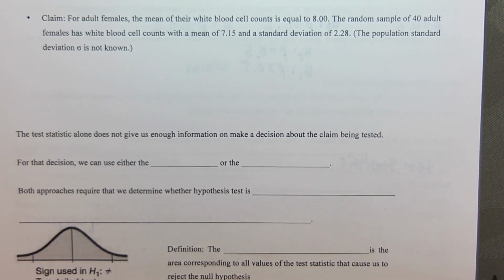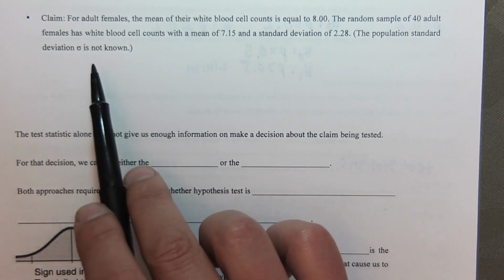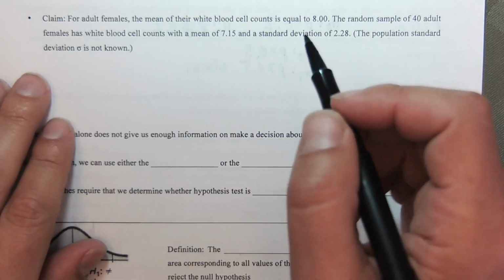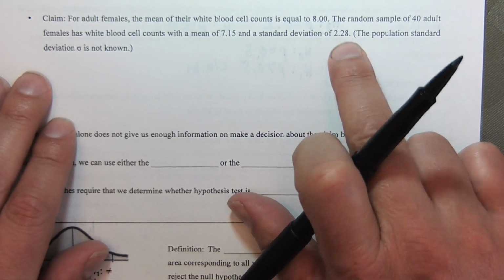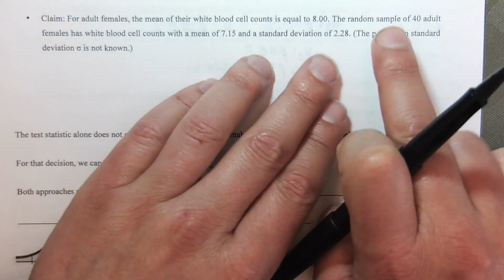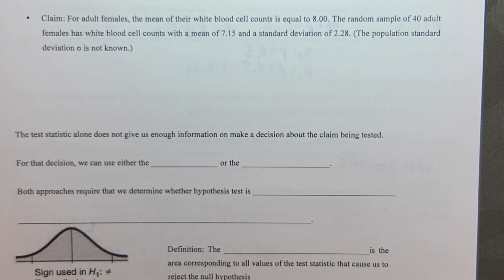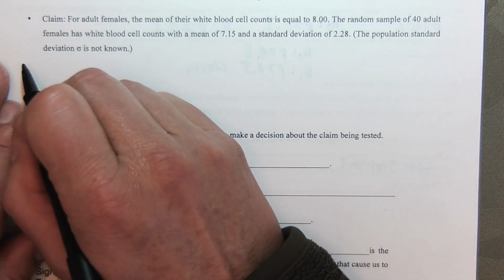For adult females, their mean white blood cell count is equal to 8. So now we're talking about mean. A random sample of 40 adult females has white blood cell counts with a mean of 7.15 and standard deviation of 2.28. So this gets confusing. Here's our standard deviation. Now to be clear, this is a sample standard deviation, not a population standard deviation. The significance of that is if it's a population standard deviation, we use a Z. If it's a sample standard deviation, which this is, we're going to use a T. So we're definitely going to be using a T test statistic in this case.